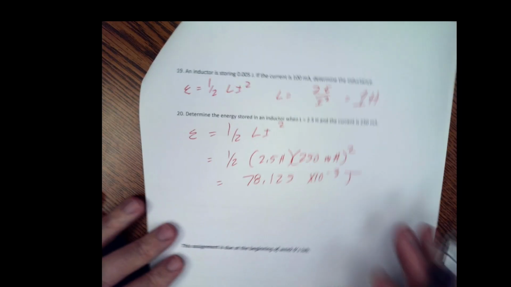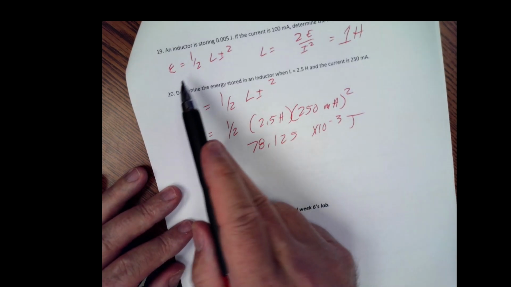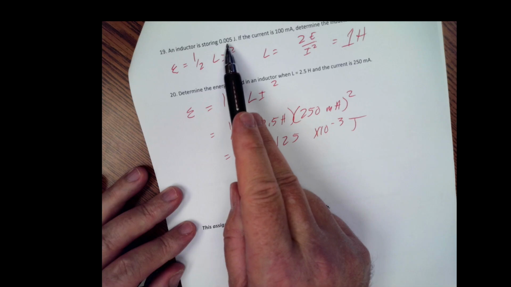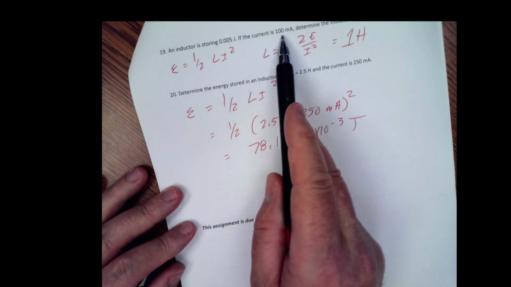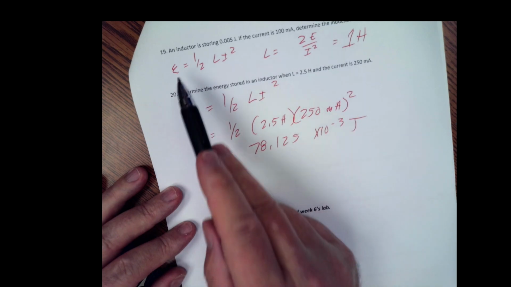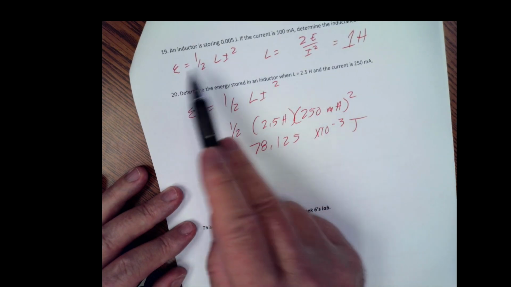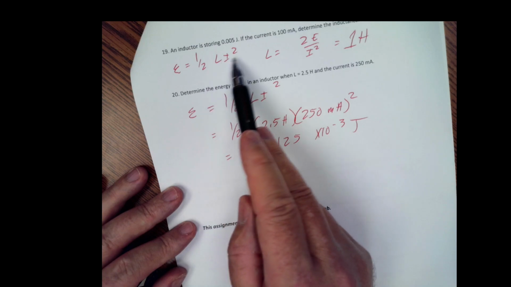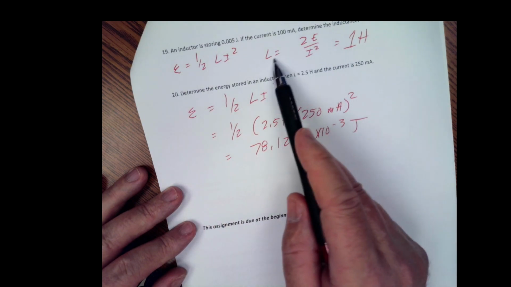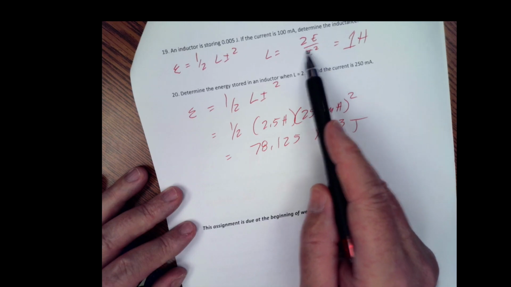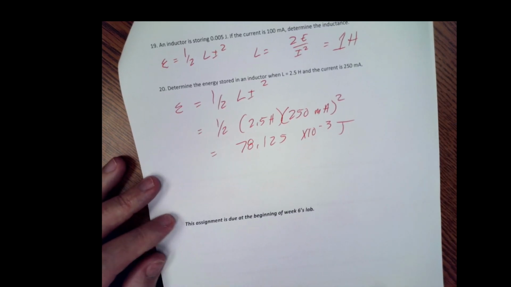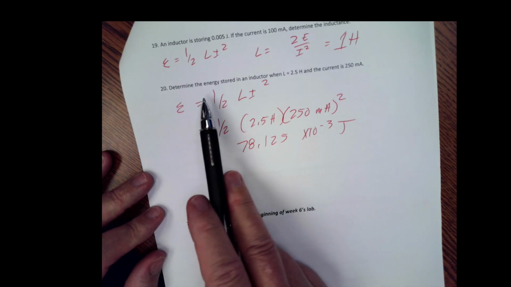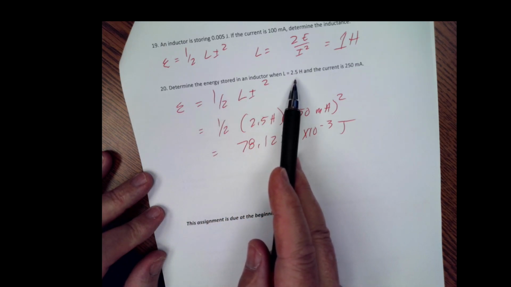And then finally, 18 says an inductor storing 0.005 joules. If the current is 100 milliamps, determine the inductance. So here we're going to solve for L. So if E equals 1/2 L i squared, take everything times 2 and then divide by I squared, and that comes out to 1 henry.